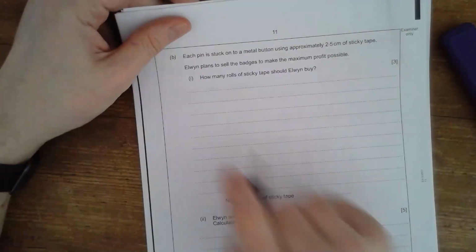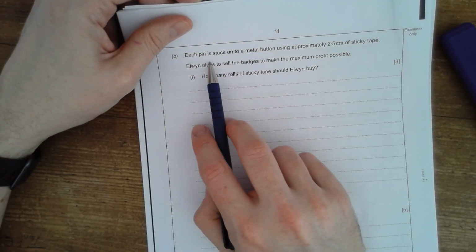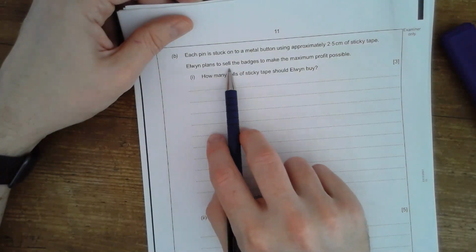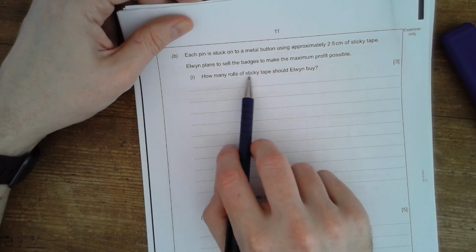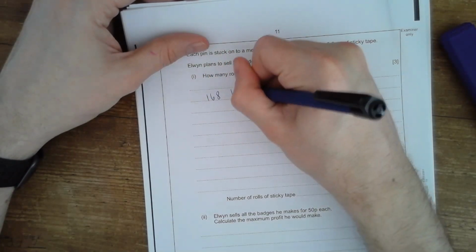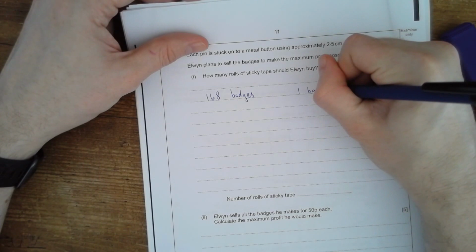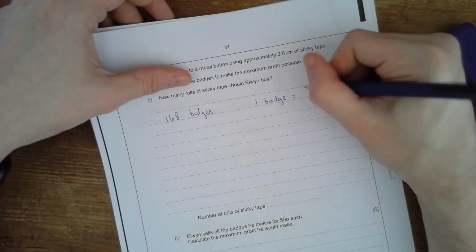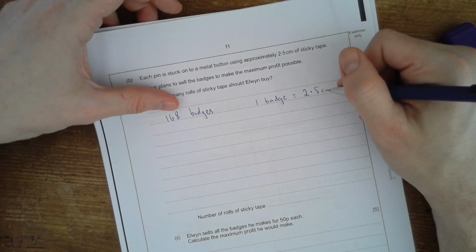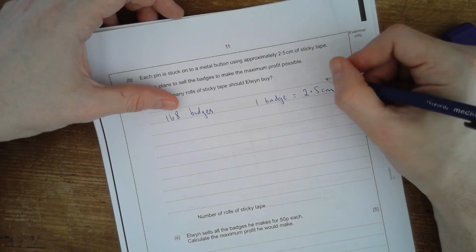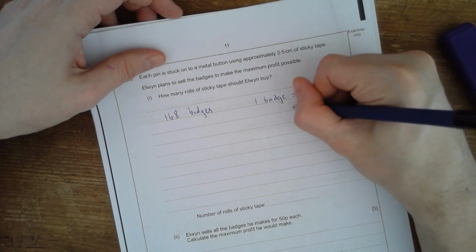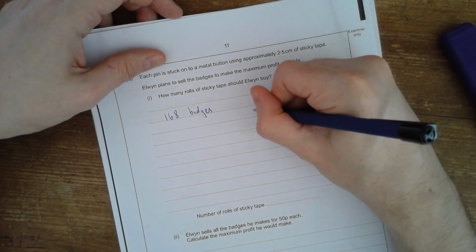it then says each pin is stuck onto a metal badge using approximately 2.5 centimeters of sticky tape. Elwyn plans to sell the badges to make the maximum profit possible. How many rolls of sticky tape should he buy? Well, we know that he makes 168 badges. We know that 1 badge is equal to 2.5 centimeters. I want to make it 168. So to do that, I'm going to double it there to make 5 centimeters is 2 badges.